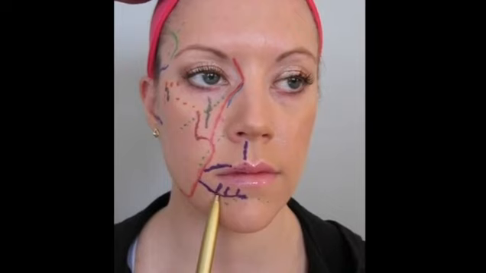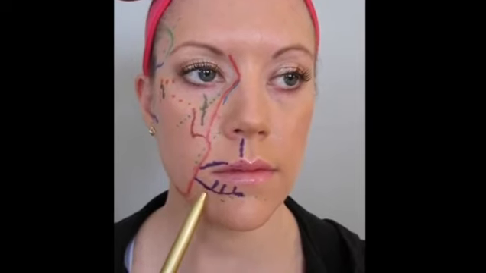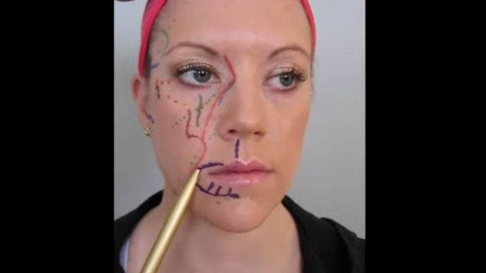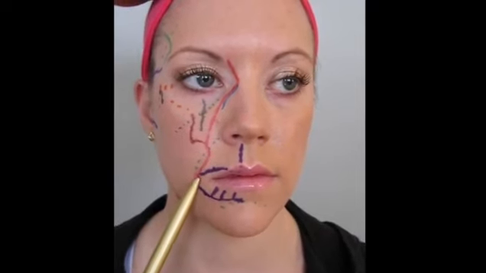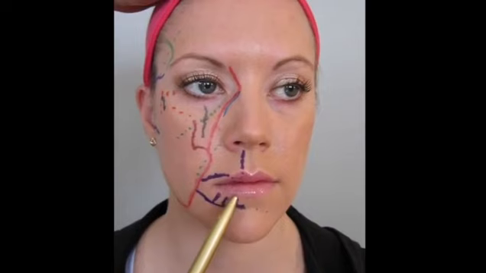In a small percentage of the population, there is an artery variant where a common branch of the superior and inferior labial arteries exists. In that case, the inferior labial artery will course along the vermilion border.